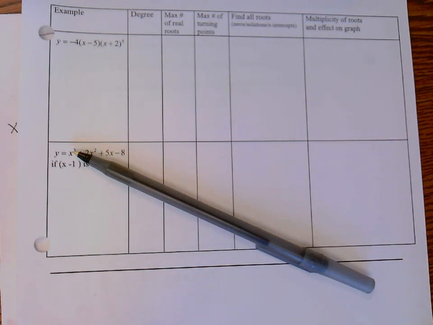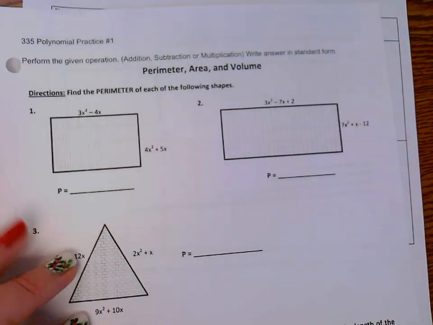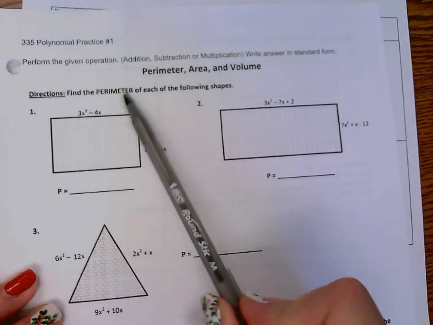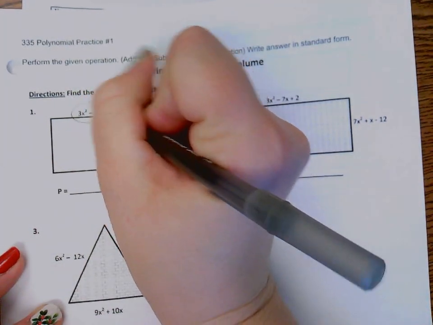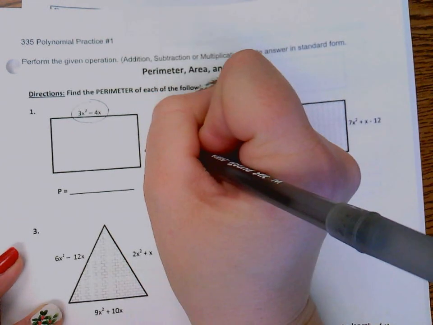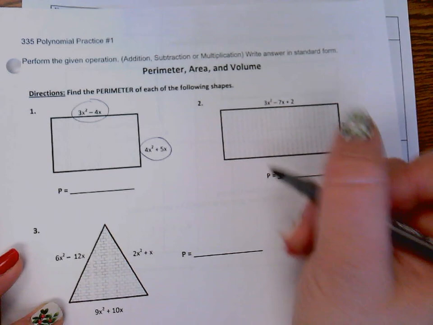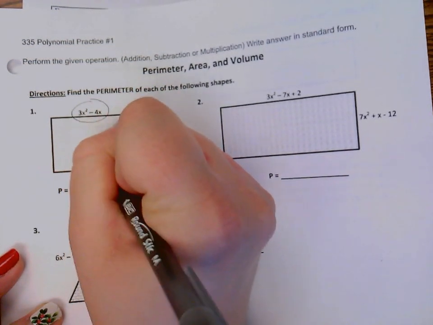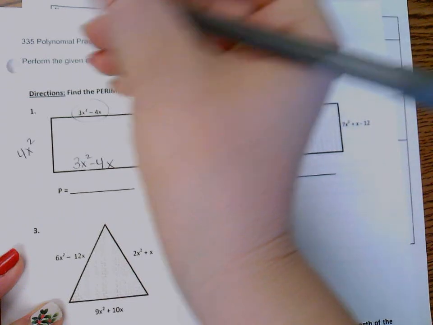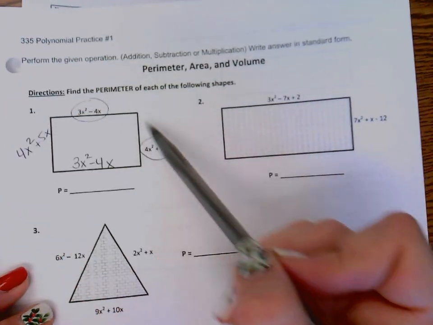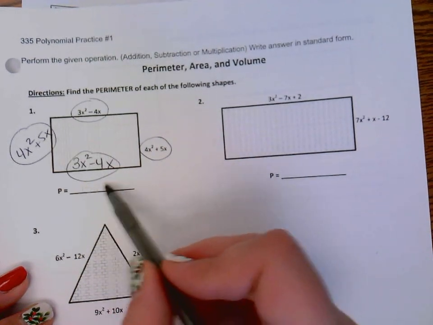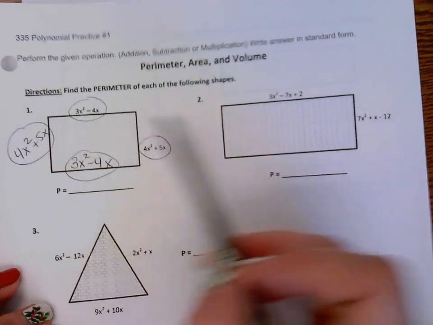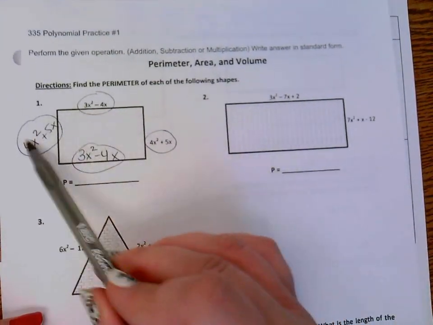So you could actually get started on 335. It's really addition, subtraction, and multiplication. So for example, if you have to find the perimeter of these shapes, you're really adding together 3x squared minus 4x, 4x squared plus 5x, another 3x squared minus 4x, and another 4x squared plus 5x. So you have to add together these 4 different polynomials and come up with your perimeter in standard form. So you're looking for perimeter on 1, 2, and 3, so adding together the sides.